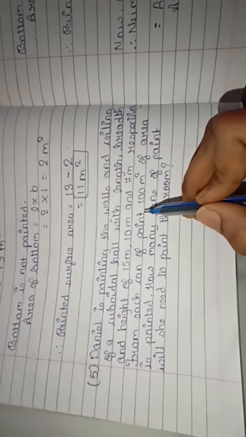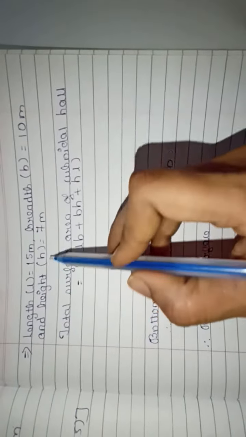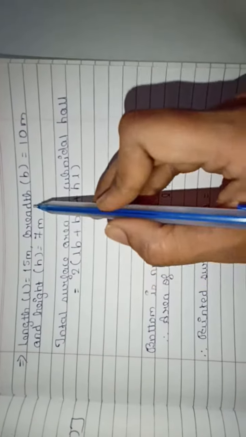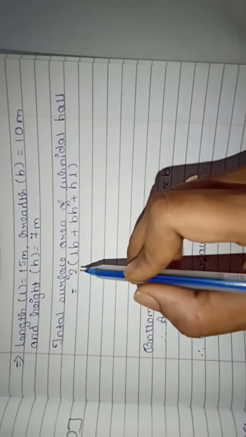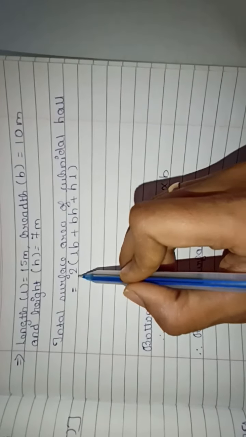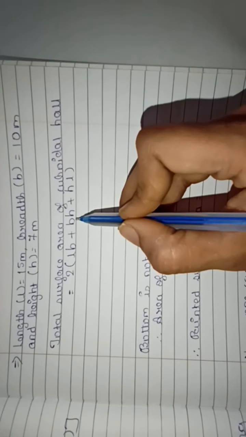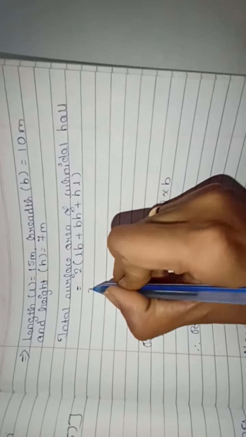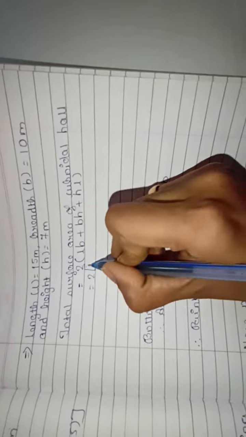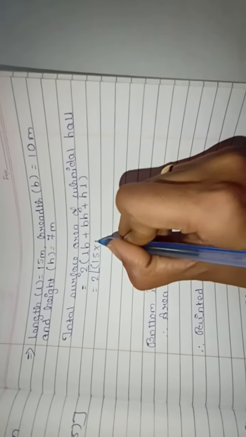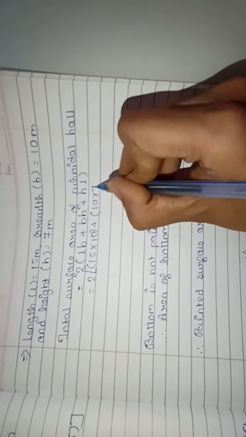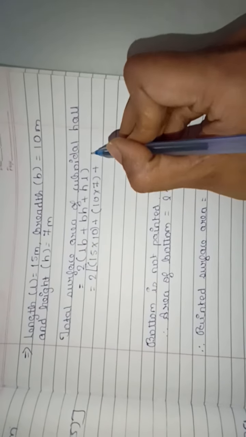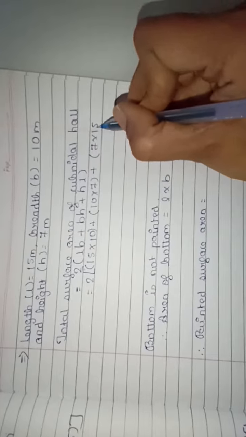Now first, whatever is given, we will write that, that is length, breadth and height. As it is a cuboidal hall, what will be the formula of the total surface area of a cuboidal hall? That is 2 times length into breadth, breadth into height plus height into length. So 2 times length into breadth, that is 15 multiplied by 10, plus breadth into height, 10 multiplied by 7, plus height into length, 7 multiplied by 15.